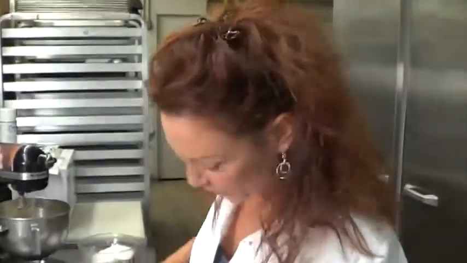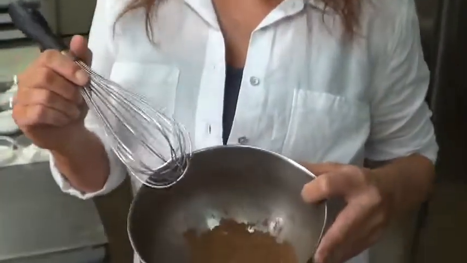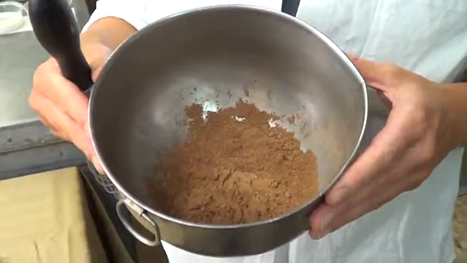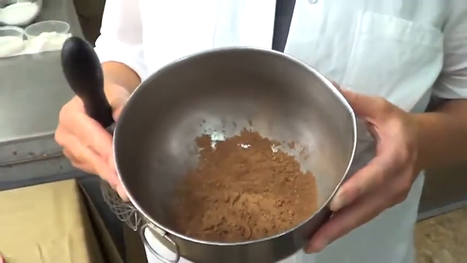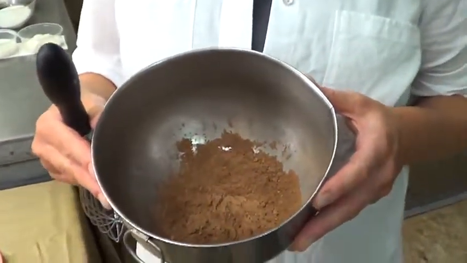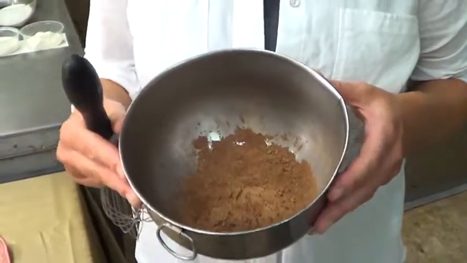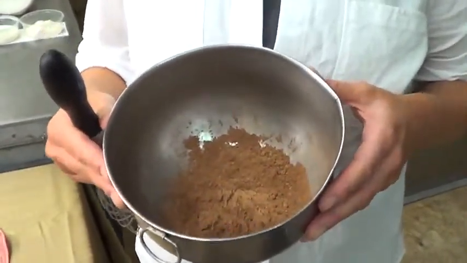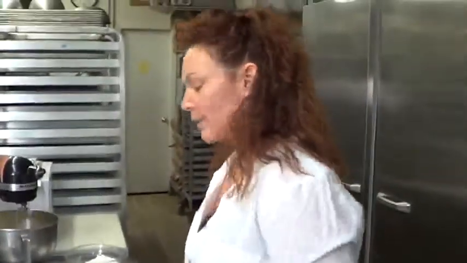Watch this, almost fell on the floor there. I have cocoa powder. This is Dutch processed cocoa powder. Very important for this recipe, and I want you to go check out Cocoa Powder 101 to explain the difference between regular cocoa powder and Dutch process. There's a certain scientific reaction that takes place when we use Dutch process, so it's very important that you use it in this recipe.